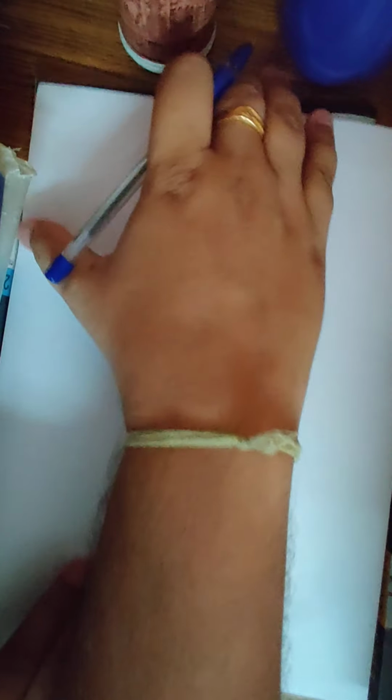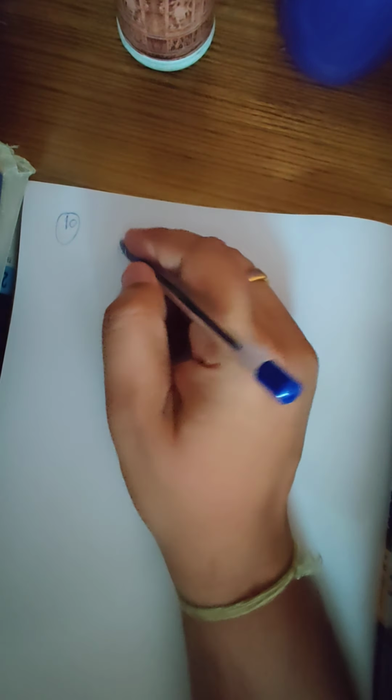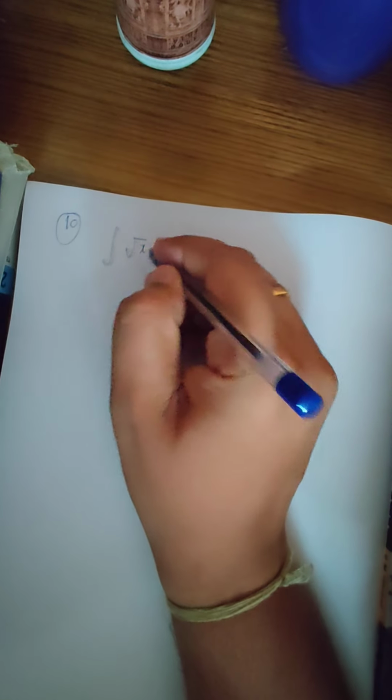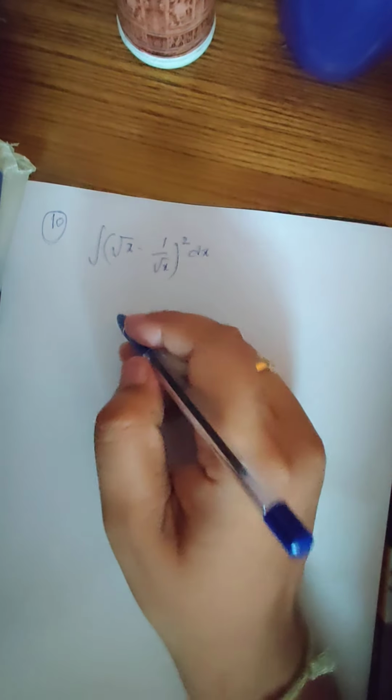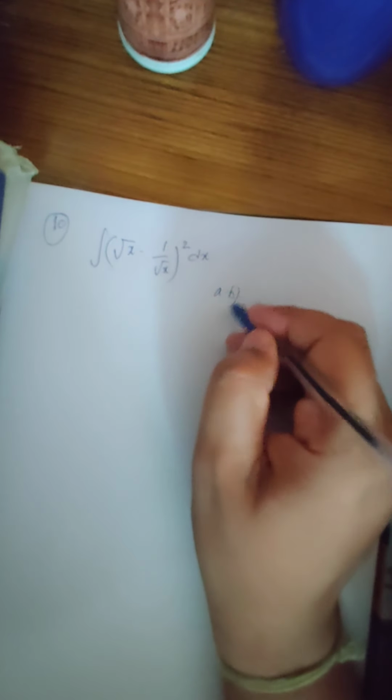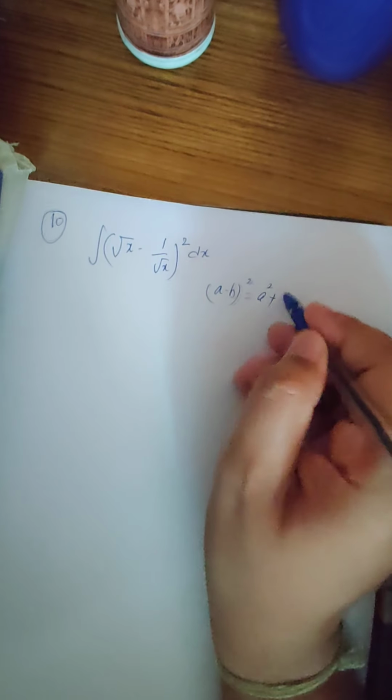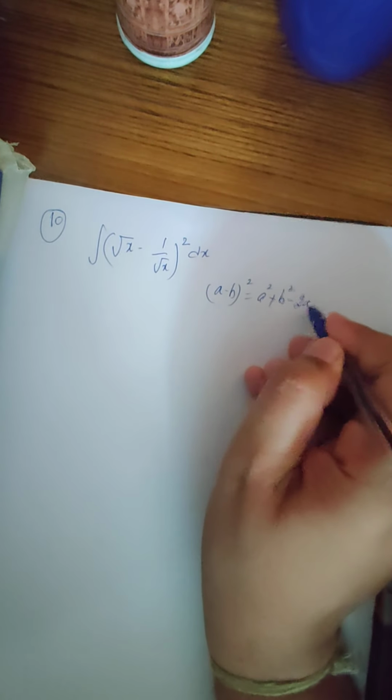Next we'll be going with the 10th problem. Integration of root x minus 1 by root x, the whole square, dx. So you can use a minus b whole square, which is a square plus b square minus 2ab.